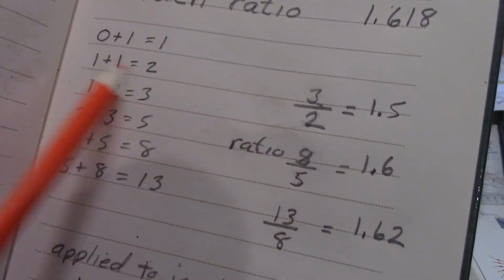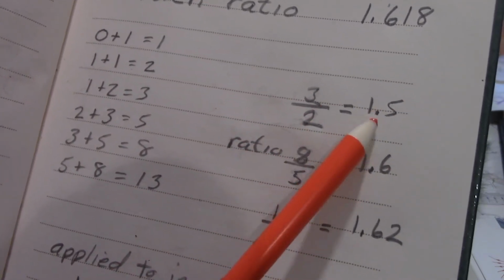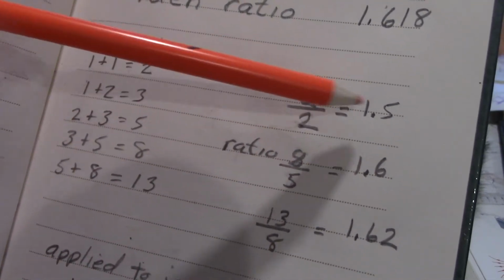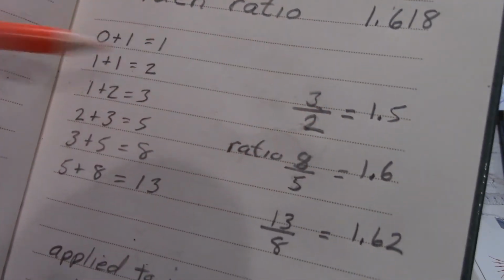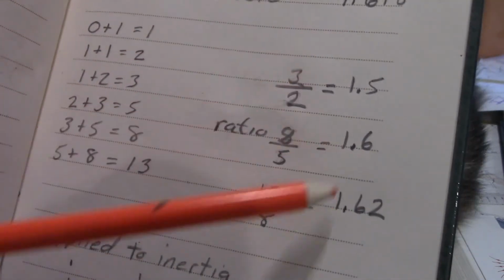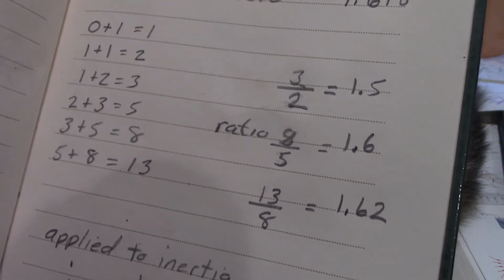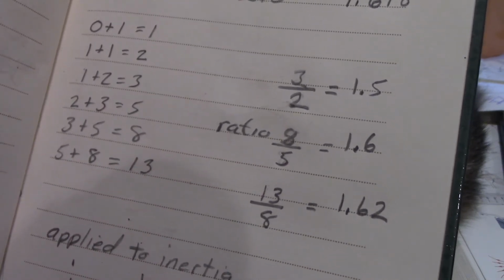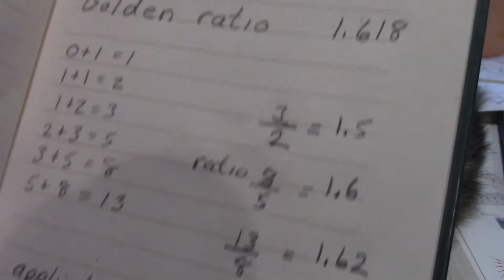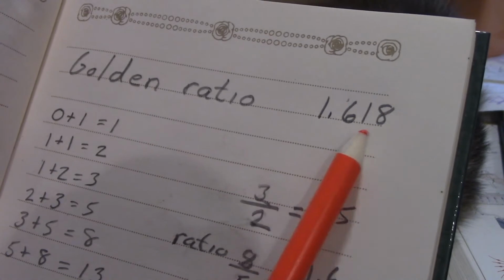Now you can see I just did up to 3 divided by 2, which is 1.5, but there's a funny phenomenon that happens. Mostly, if it's greater than 2 and you keep on going down the sequence, it's going to level out and get closer and closer and closer to the value of 1.618.